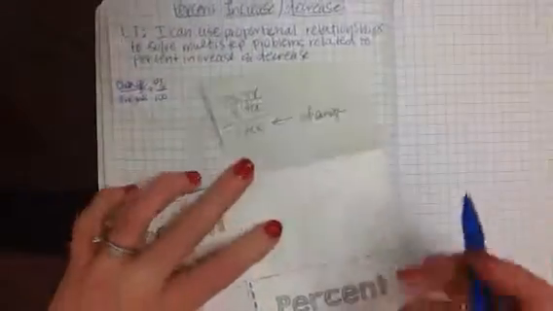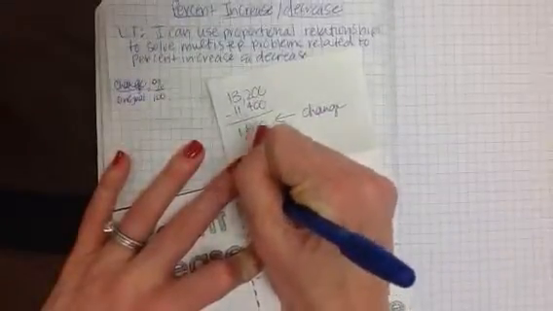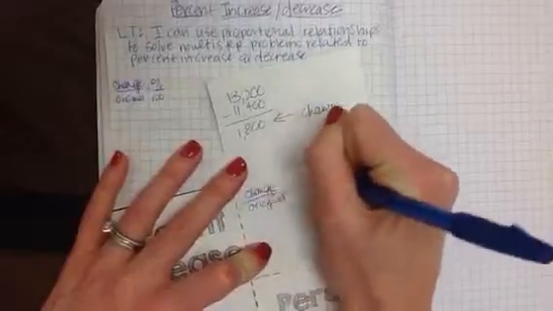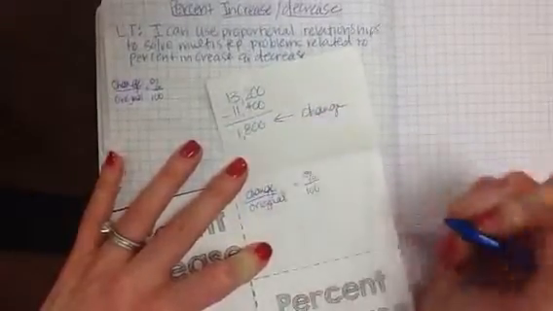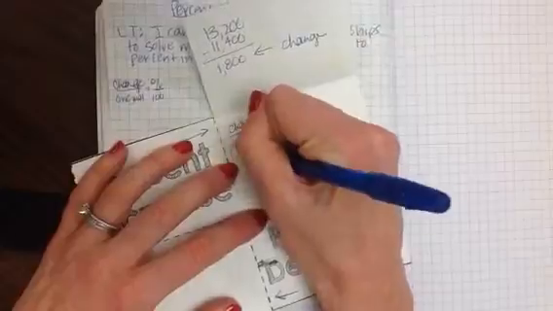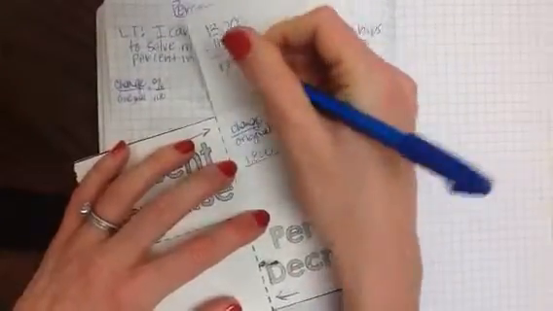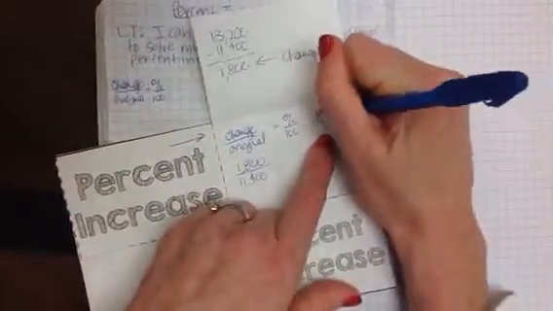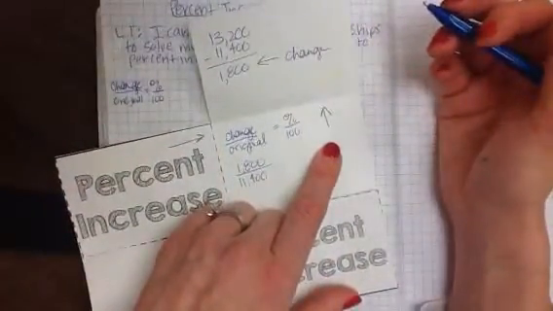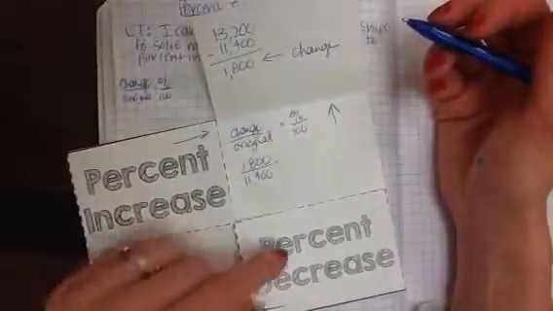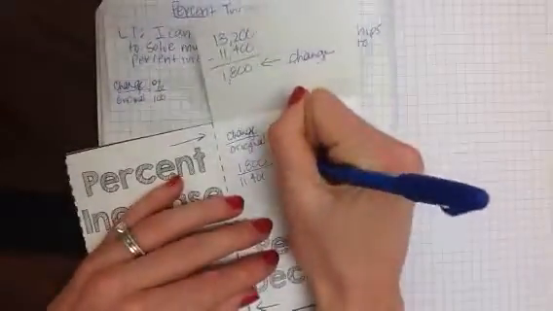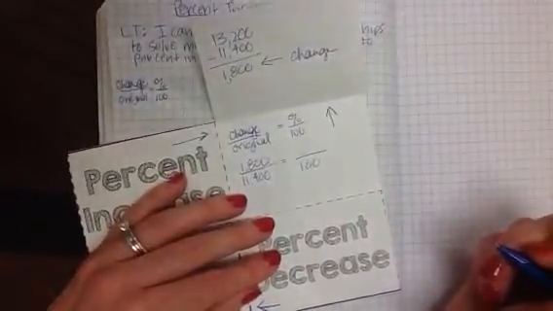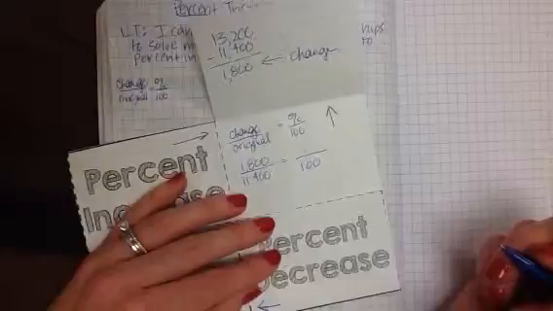So we're going to put our change, again I'm going to rewrite this, we have change over the original, that's going to equal our percent out of 100. So our change is 1,800, and our original was 11,400. So it's going to be a percent increase. That arrow up indicates percent increase, which is what we're talking about. And that's going to be equal to some number out of 100.